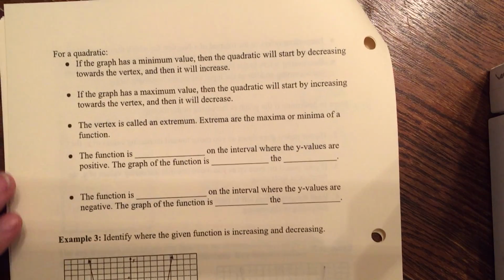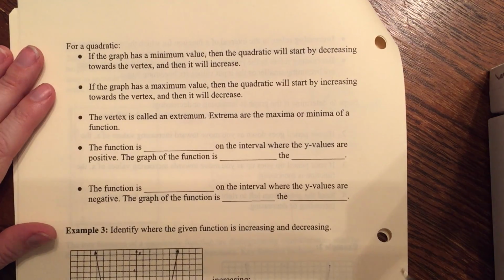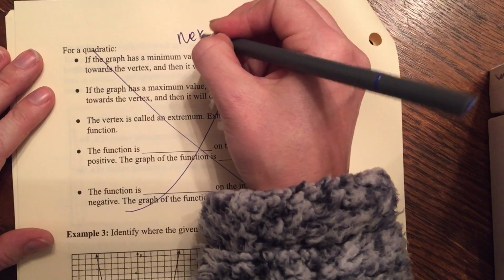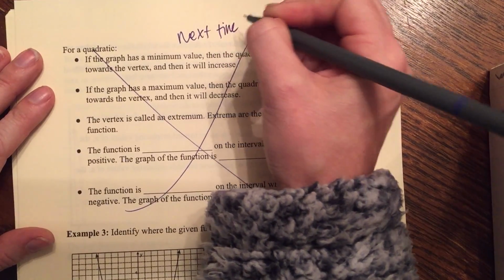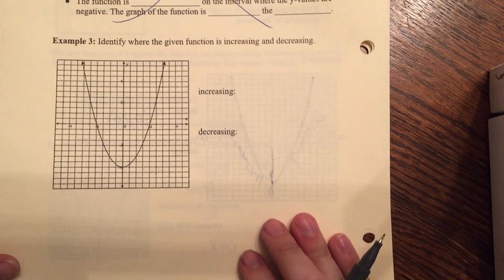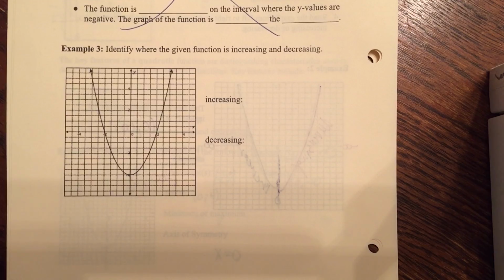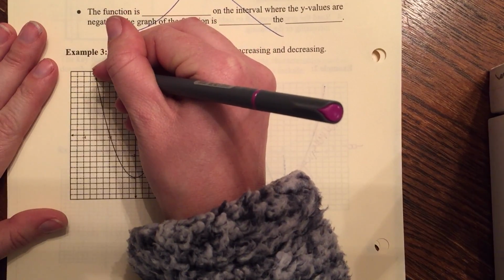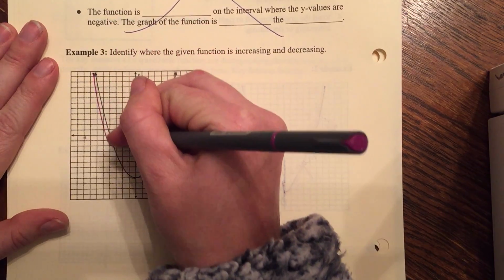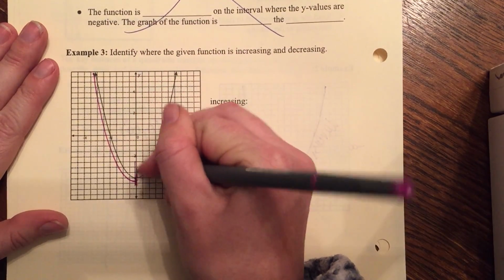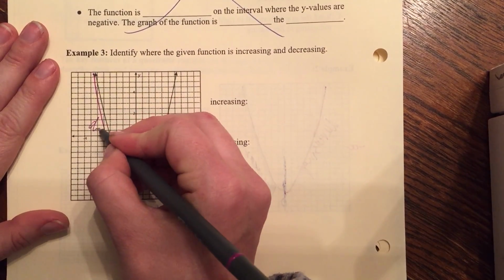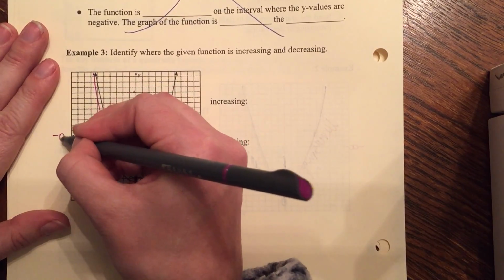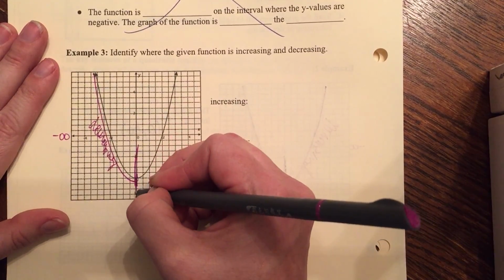We are going to skip this section. It will be next time. And we're going to go to 3 and try increasing and decreasing again. I put my pen on the left, and as I draw it, it is decreasing until it hits that 0.